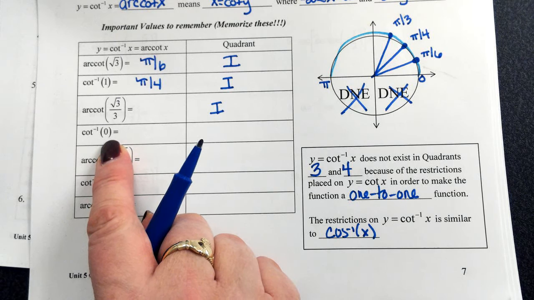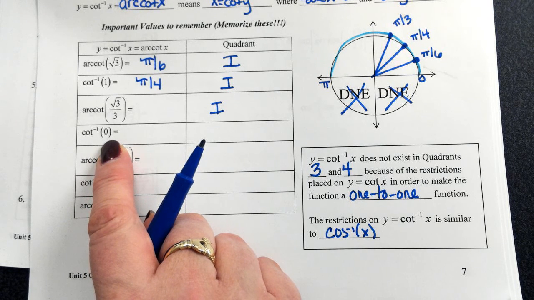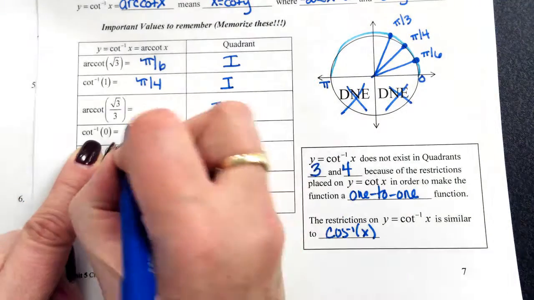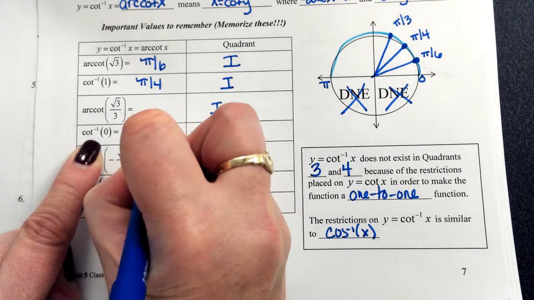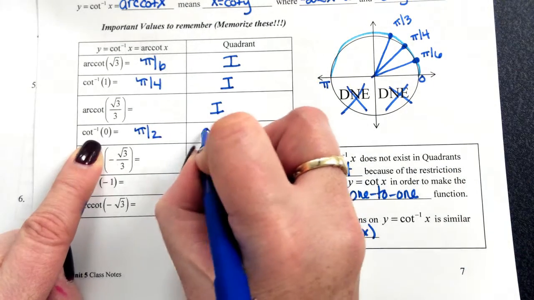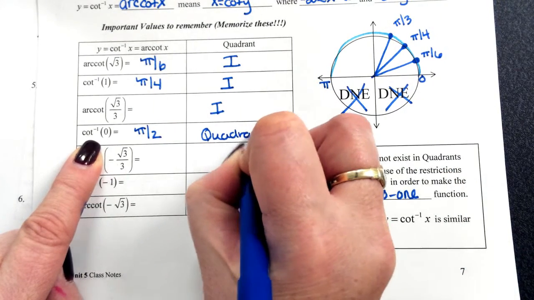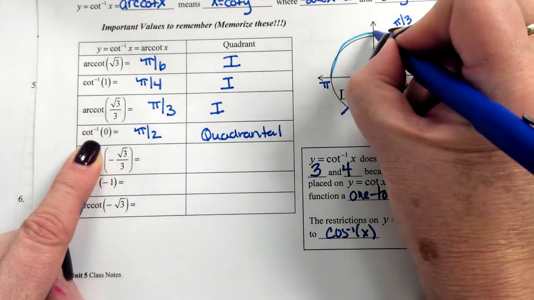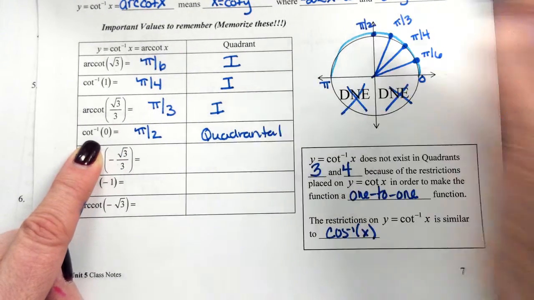Cotangent and tangent are equal to 0 at different angles, remember. We know that tangent is undefined at pi over 2, but that's where cotangent is equal to 0. So the inverse cotangent of 0 is pi over 2. And again, remember, that's a quadrantal. We're going to be up here at pi over 2.